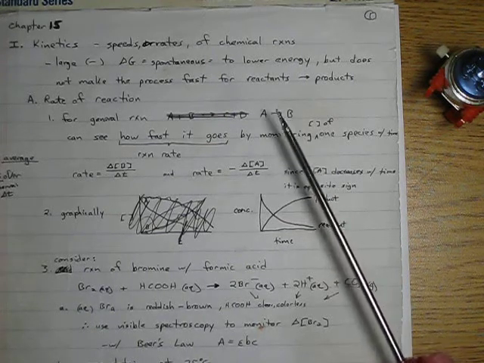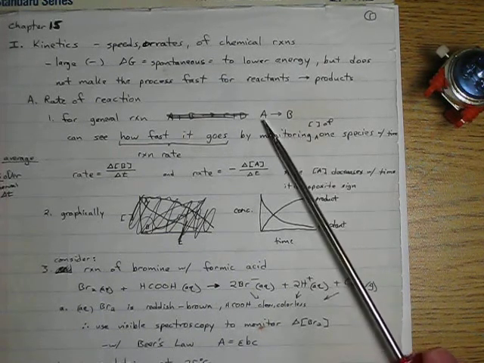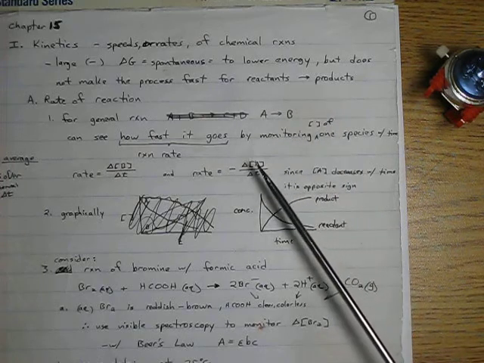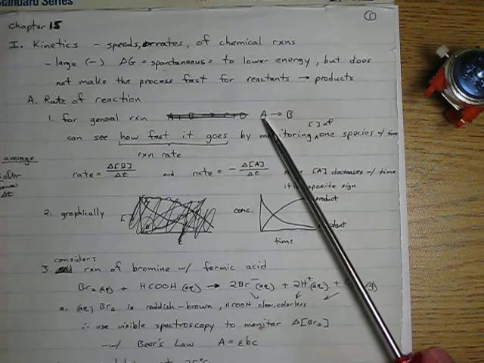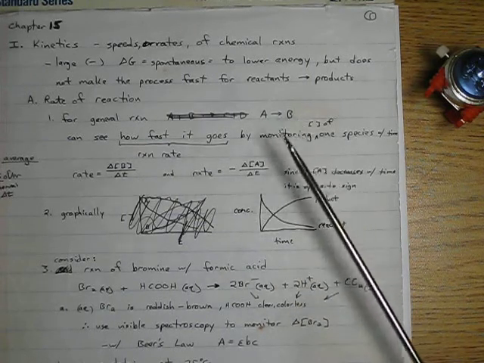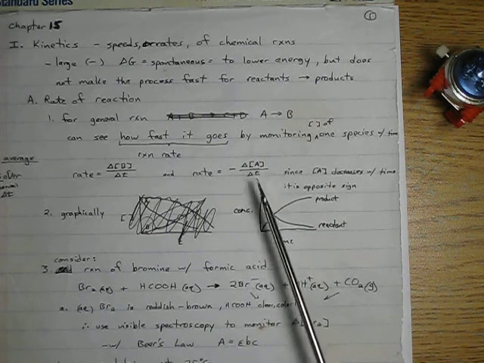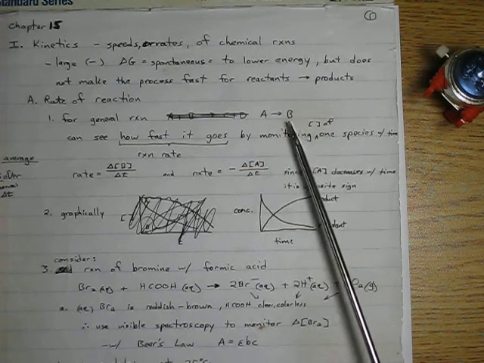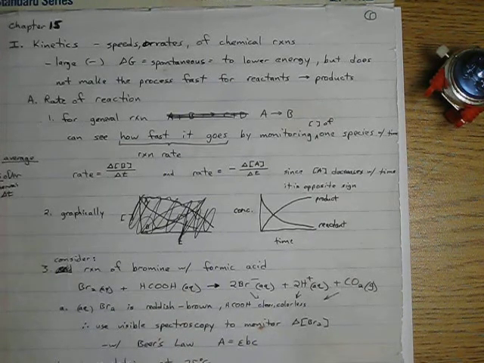But note, at the same rate that B is coming into being, A is leaving, because B comes from A. For every one B that gets made, one A goes away. So the change in concentration of A over the change in time will also give you the rate. However, since A is going away, we have to compensate for that with the negative sign. So when we're looking at the reaction A goes to B, we can monitor the concentration of A and realize the rate is negative change in concentration of A with change in time. Or we can monitor product B and note that the rate is a change in concentration of B over the change in time. Or we can monitor both, and they should give us the same rate of reaction.